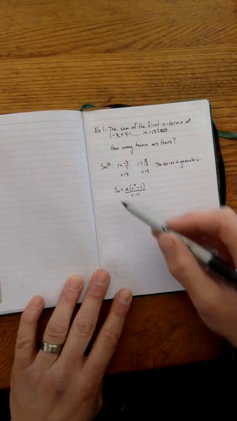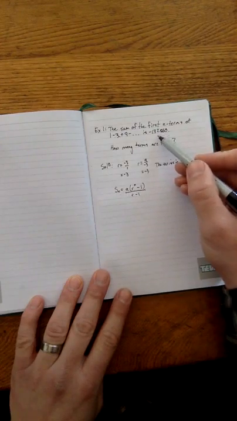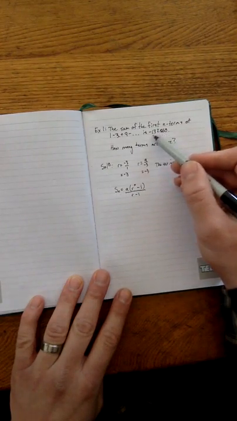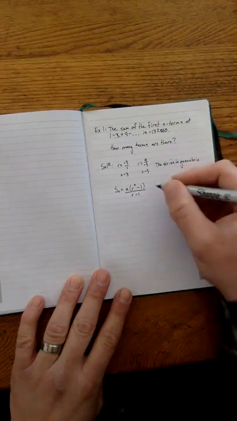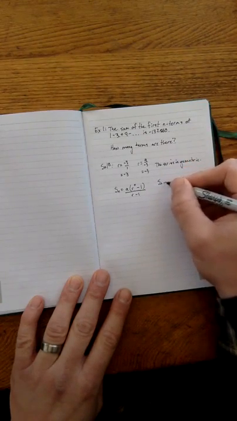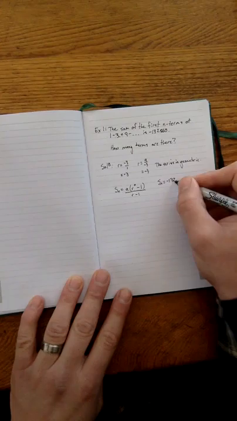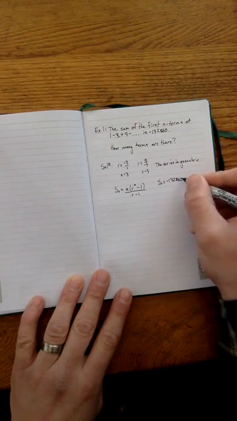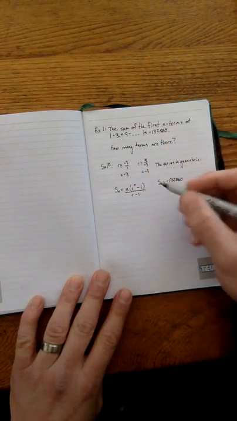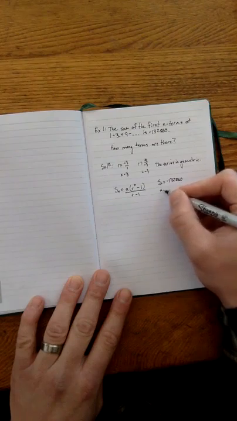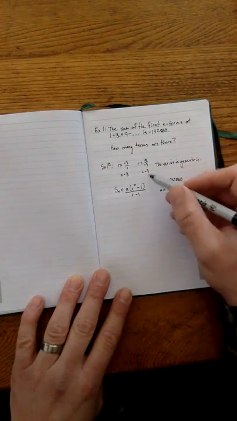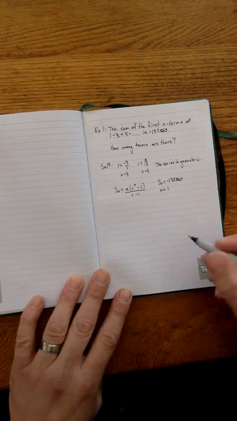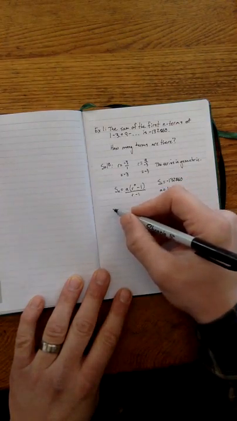Substituting some things in, we know the last term, or the sum of all the terms, is negative 132,860. So Sn equals negative 132,860. We know the first term, T1, is A, and that's 1. And we also know our R value that we've calculated up here. So we substitute these things in.